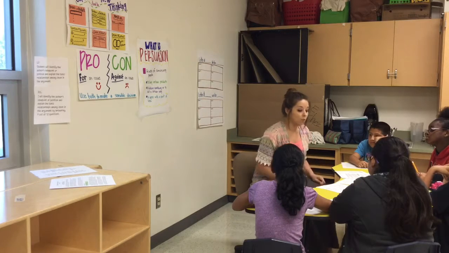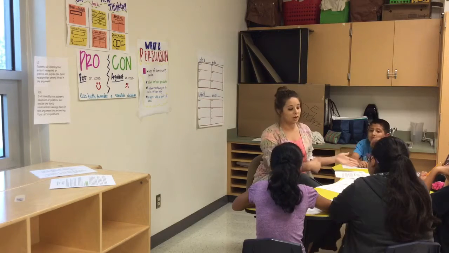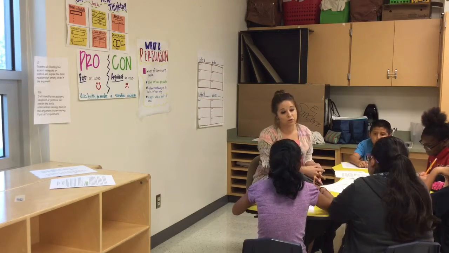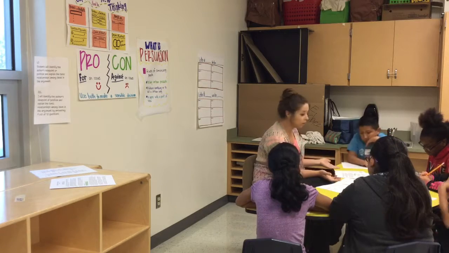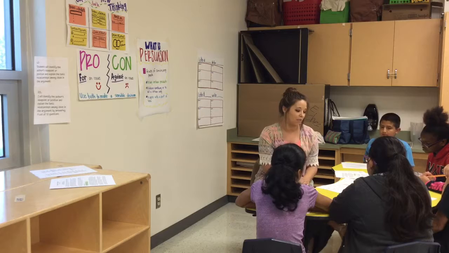All right, so this story is actually a book, but I put it in a passage format. That way it was more familiar to you and what y'all do. Because y'all don't read books on STAAR, do you? No, you read passages. So I put it in a passage format for you.